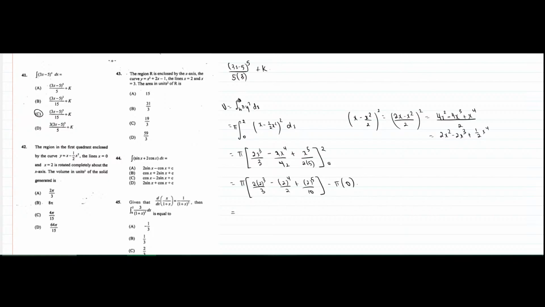Right, I will come back to this one. I don't want to waste too much time. 8 on 15 pi, looking at the answer, unless I make some kind of obvious mistake here. x cubed on 3, right, 2x cubed on 3 minus 2x to the power 4 over 4 plus x to the power 5 over 5 by 2. Yeah, unless I make some kind of big mistake. Right, I'll check it over.